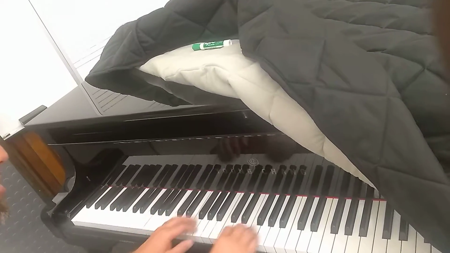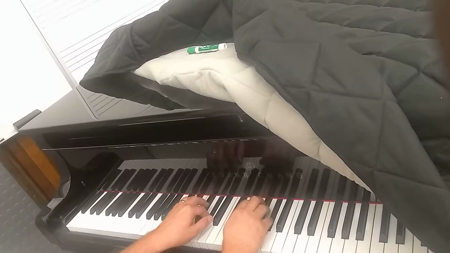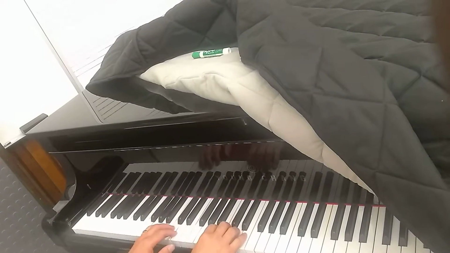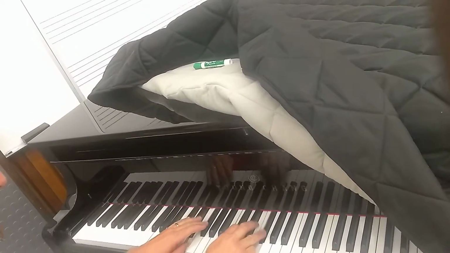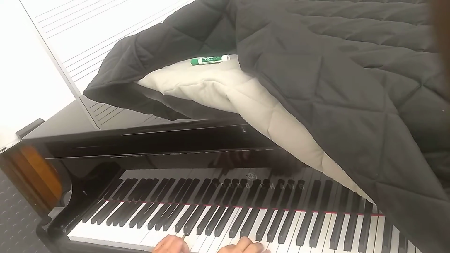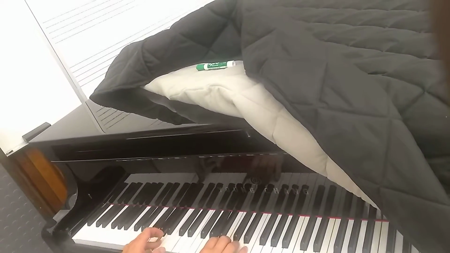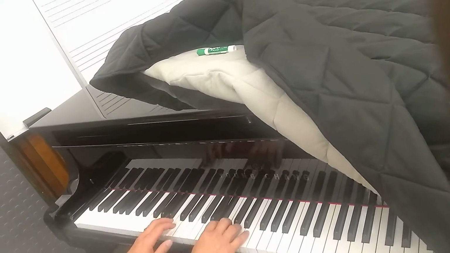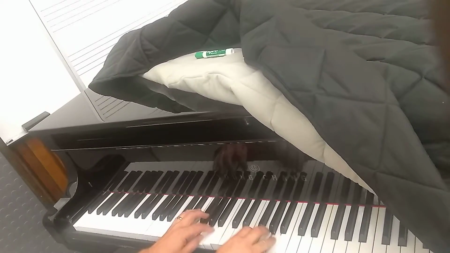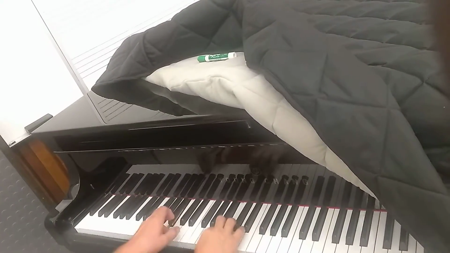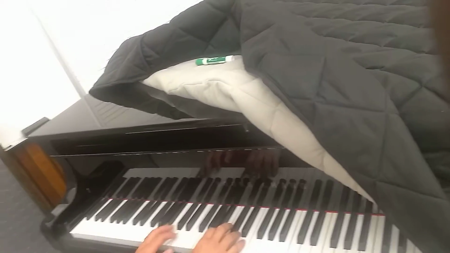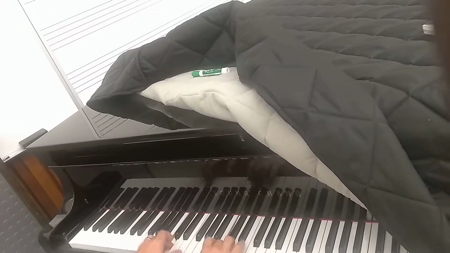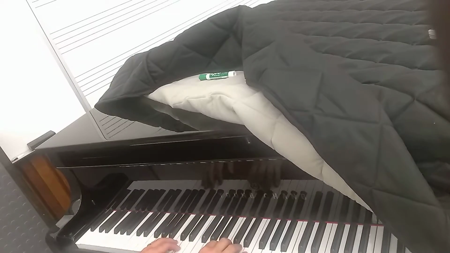Melodic is you raise both 6 and 7 going up, but then you lower them going down. So it sounds like this. That's melodic minor. So this is A natural minor. A harmonic minor. And A melodic minor.